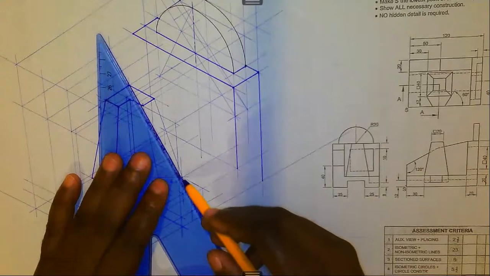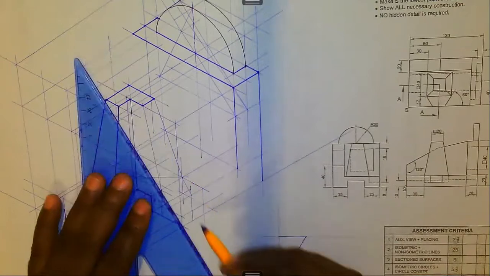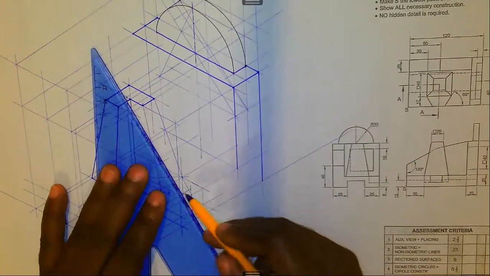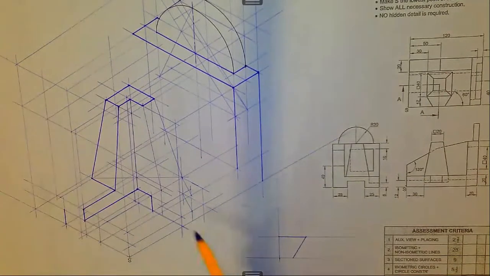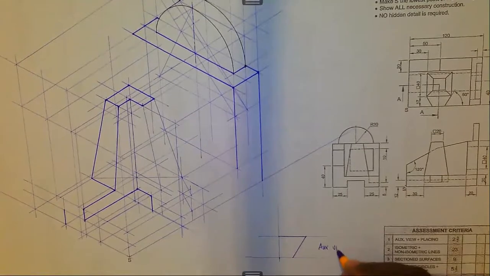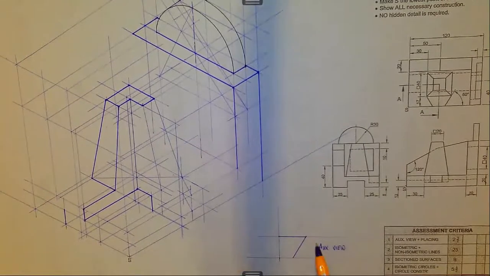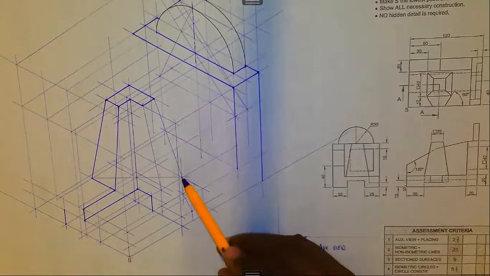Do this. Then we take this one. We do this. So we have created an angle based on the auxiliary view. So this is our auxiliary view. And that angle that we have created and the distance that has been defined here is the same distance from the point of cutting. This is our cutting line. So we take that distance, take it up, connect it to this end, and so forth.